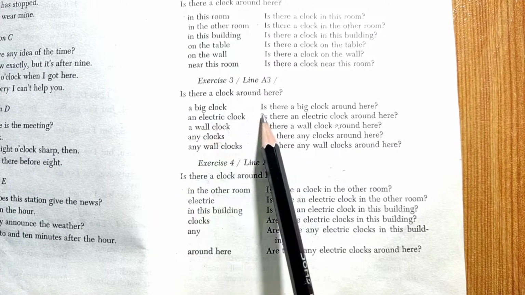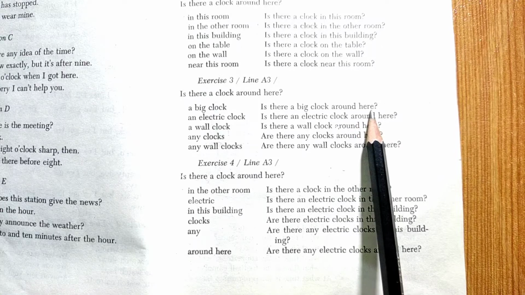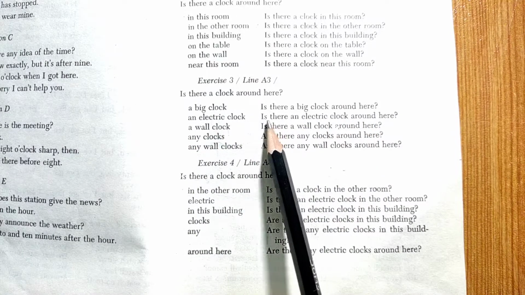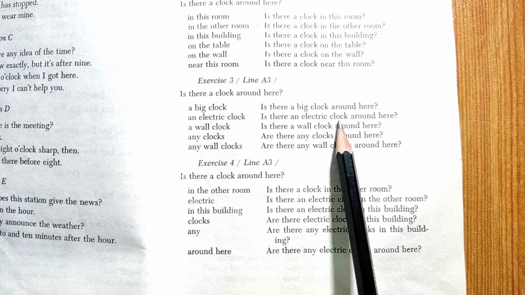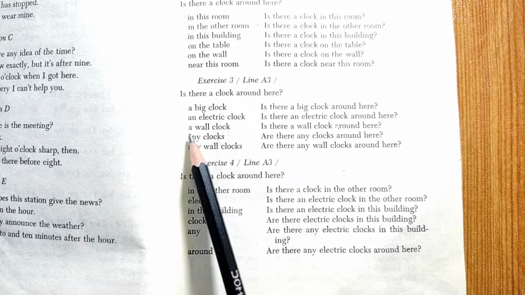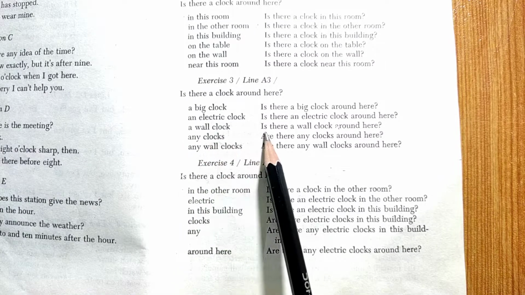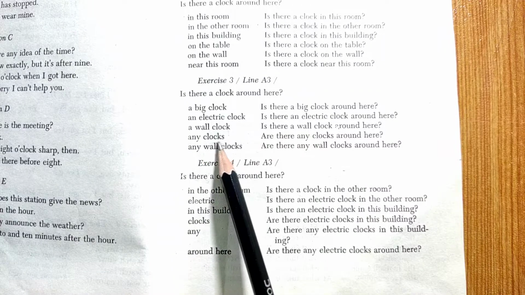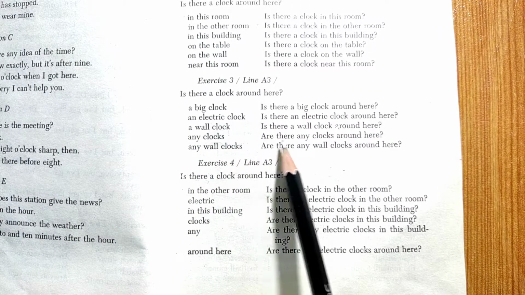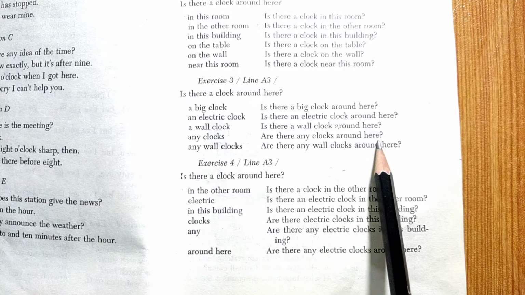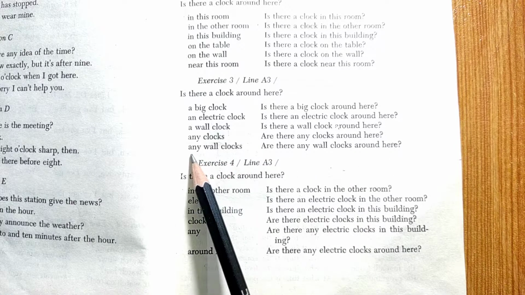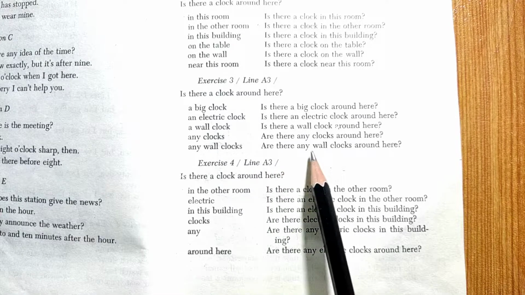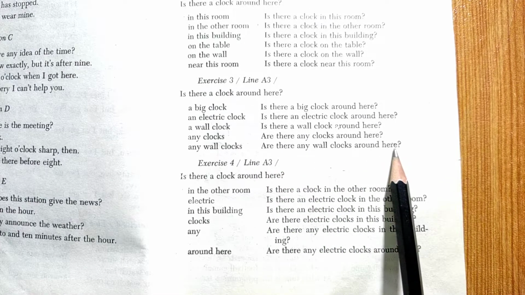A big clock. Is there a big clock around here? Next word is an electric clock. In a sentence, is there an electric clock around here? Next word is a wall clock. In a sentence, is there a wall clock around here? Next word is any clocks. Are there any clocks around here? Next word is any wall clocks. In a sentence, are there any wall clocks around here?